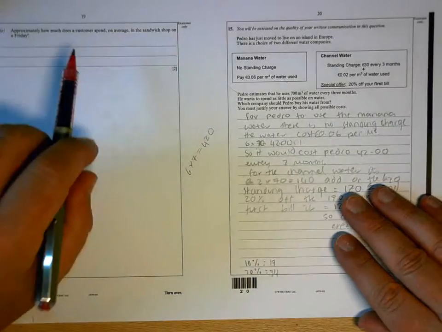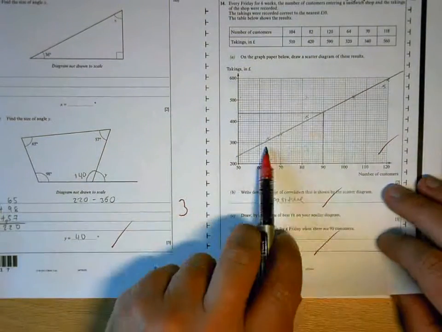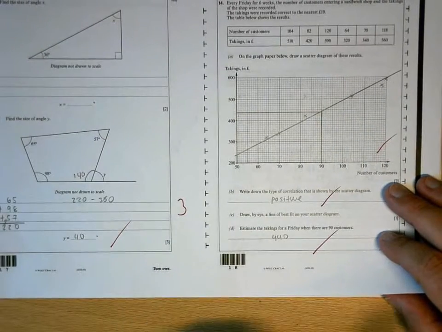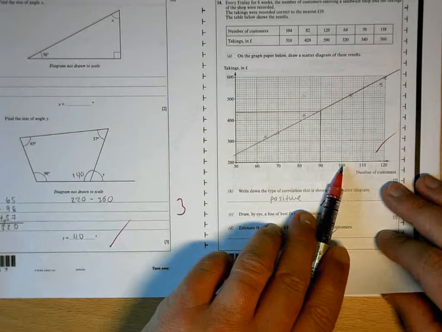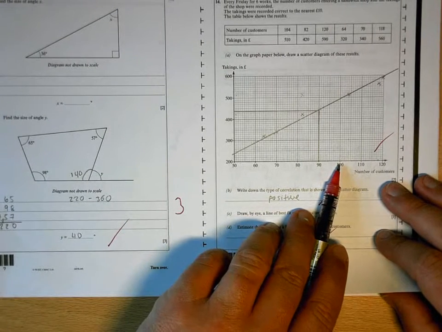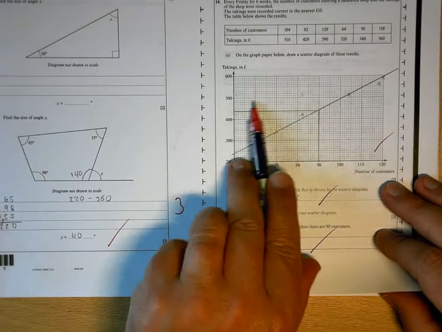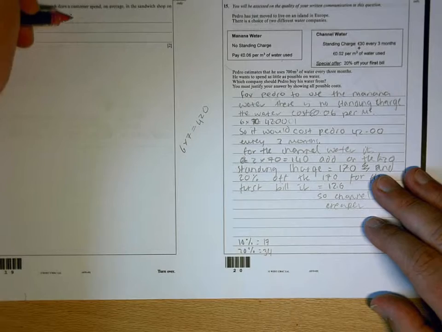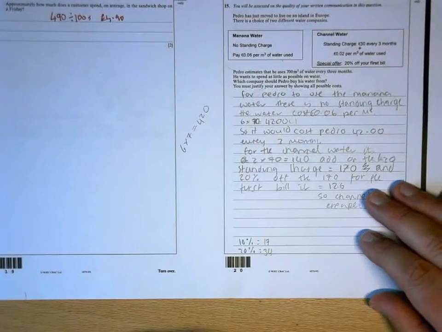Right, so you've missed this one out. How much does he spend on average on a Friday? Well, all of those crosses are Friday spends. So again, I would go for 100 because I can divide by 100 easily. So on your graph, 100 people would spend £490. So I would do 490 divided by 100, which is £4.90.